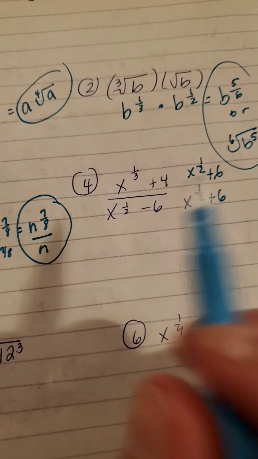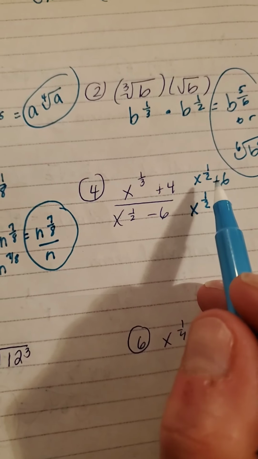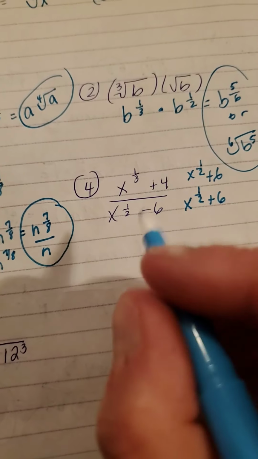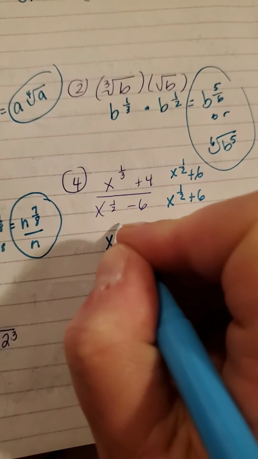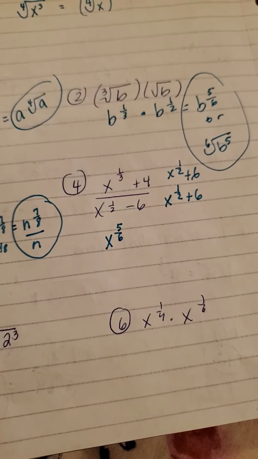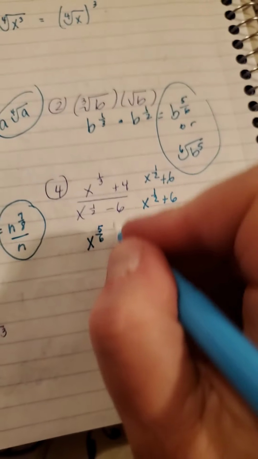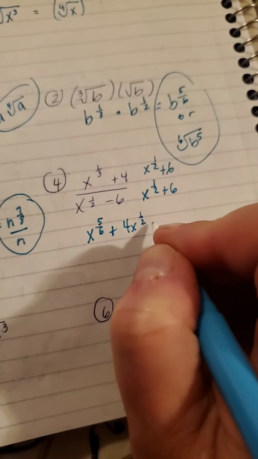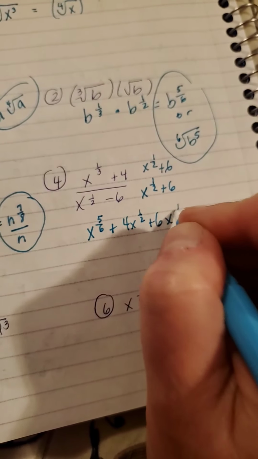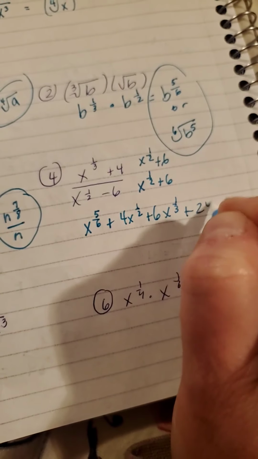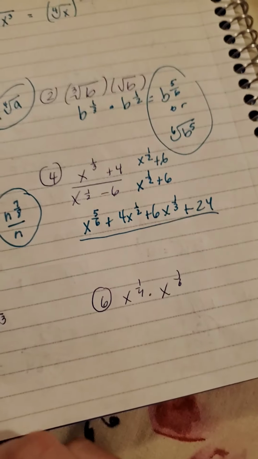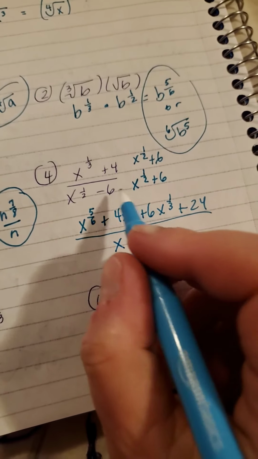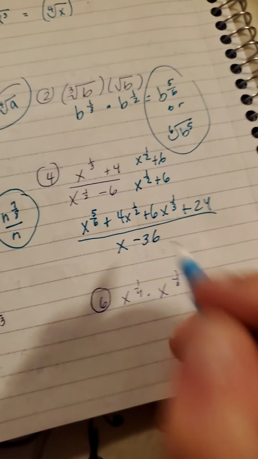So we're going to FOIL the top, x to the 1/3 times x to the 1/2. So that's equal to x to the 5/6 plus 4x to the 1/2. I'm just going to leave it like that for now. Plus 6x to the 1/3 plus 24 all over. This on the bottom will give you a full x. Those will cancel, minus 36.